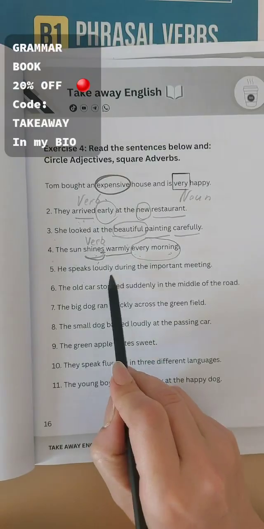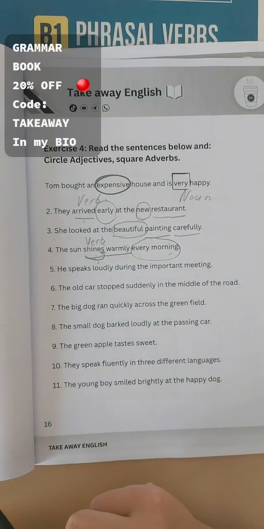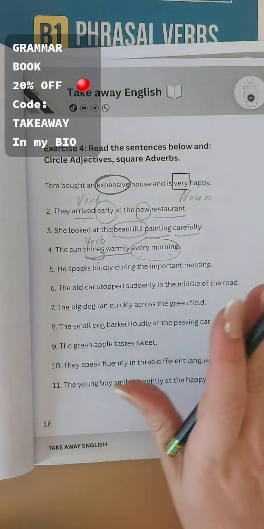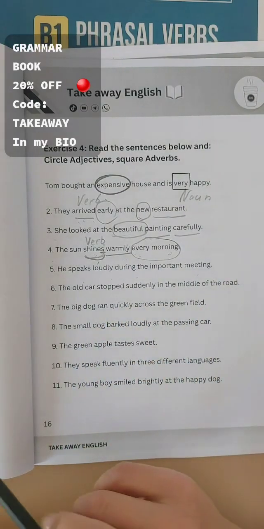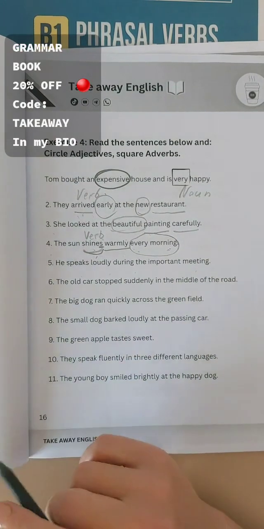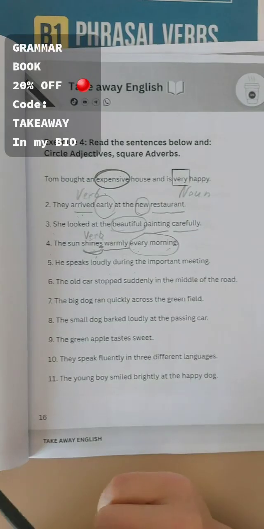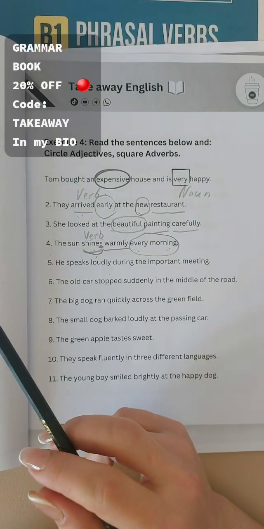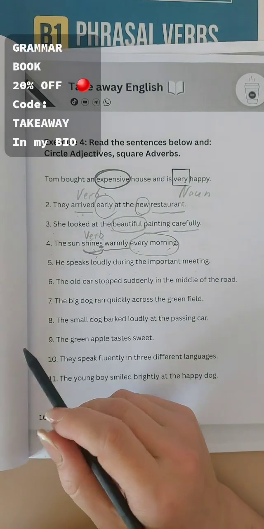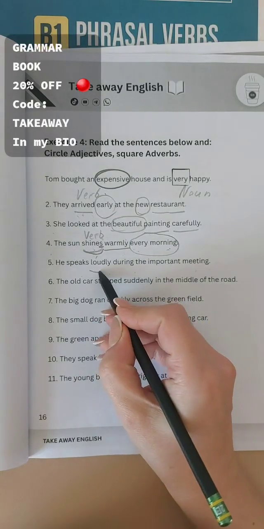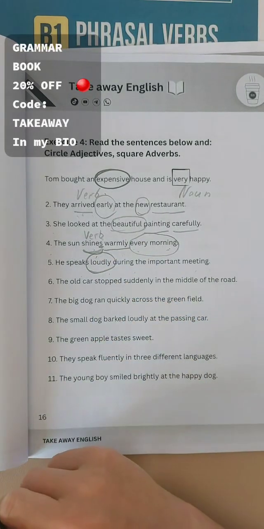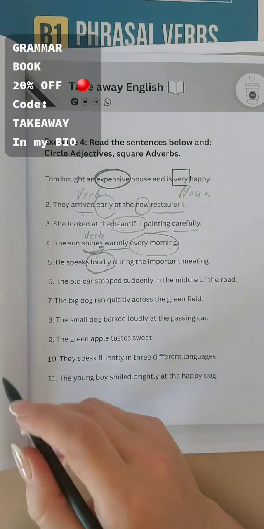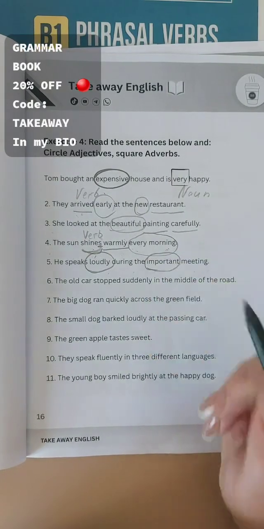He speaks loudly during the important meeting. Loudly is an adverb. Important is an adjective. Very well done.